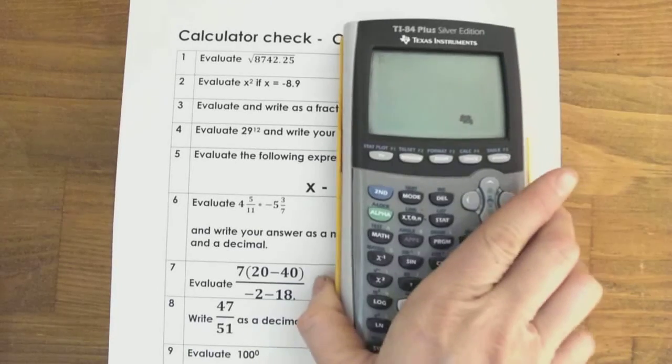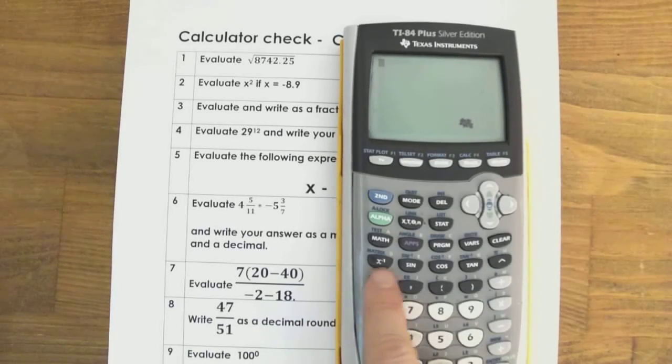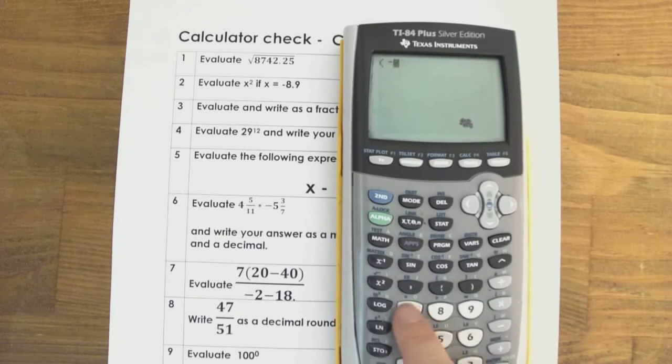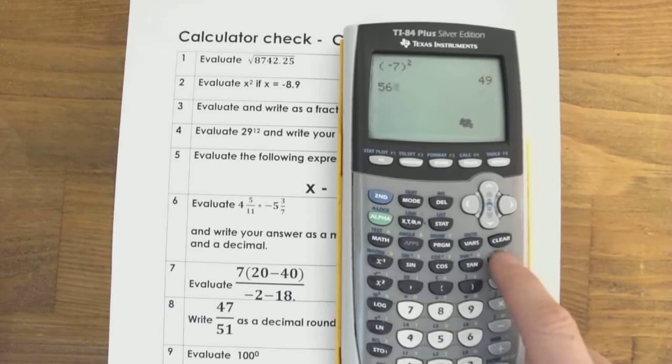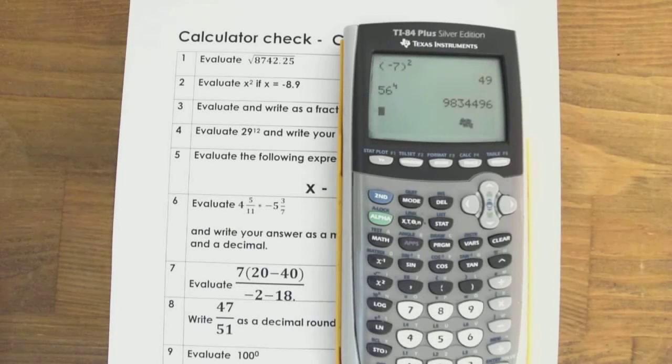Right here, let me slide it up a bit. Here is your x squared button. It also has a square root above it. So if you have to square root something, we have that there. If you have to square something, let's say we're just going to square a -7. Make sure if you're squaring a negative number, you use parentheses. That's really important. If you need to raise something to another power, like 56 caret, I don't know, fourth power, caret makes it raised to a certain power.